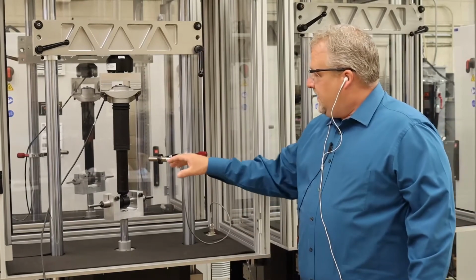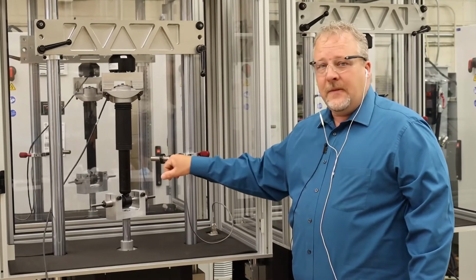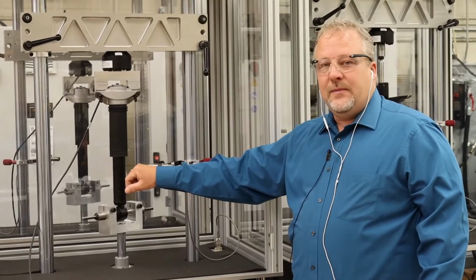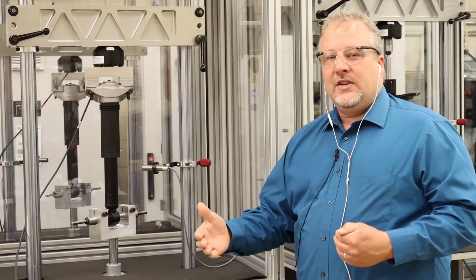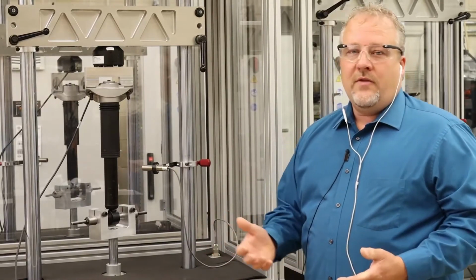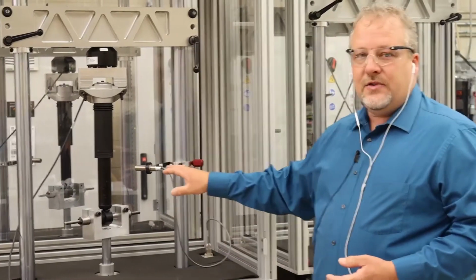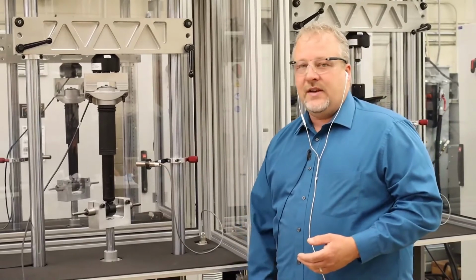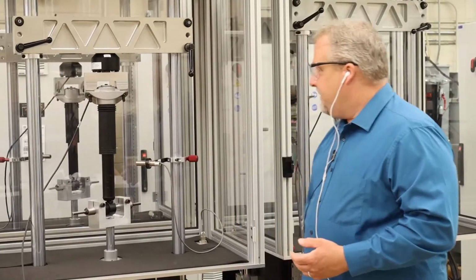Also shown in the test specimen area is an infrared sensor. This is monitoring the damper temperature to get the damper set up to initial conditions before you begin testing, or while you're running characterization testing, you can monitor the temperature to make sure you don't exceed the temperature or have the desired characteristics you're looking for.